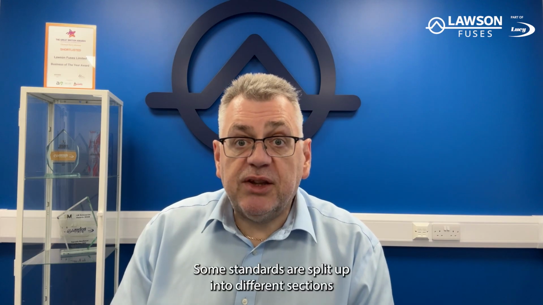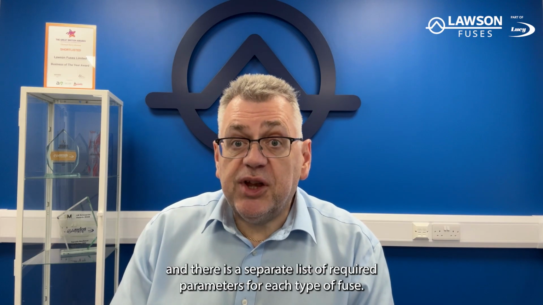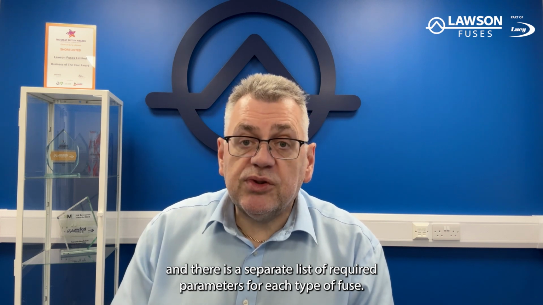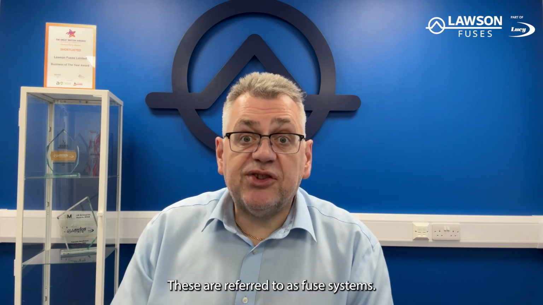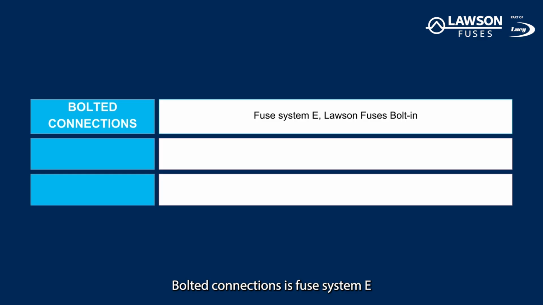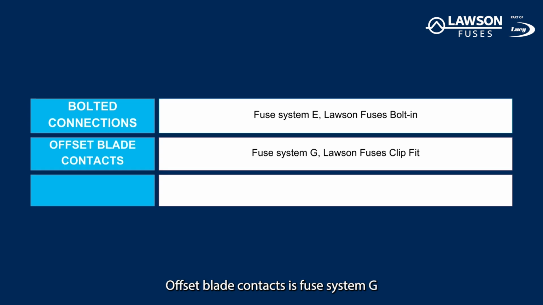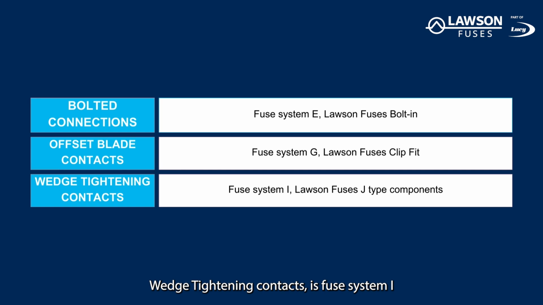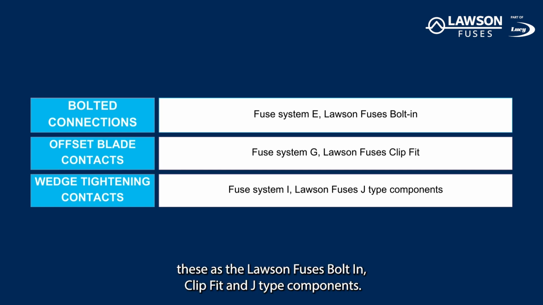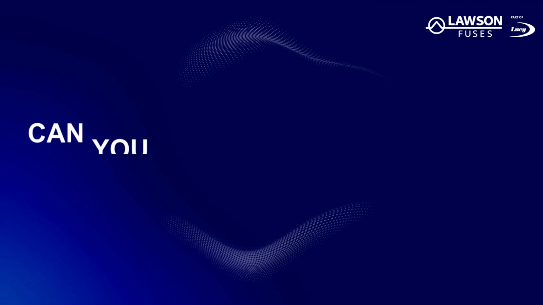Some standards are split up into different sections, and there is a separate list of required parameters for each type of fuse. These are referred to as fuse systems. So, for example, within 60269-2, supplementary requirements for use by skilled persons, i.e. industrial applications. Boiler connections is Fuse System E. Offset blade contacts is Fuse System G. Wedge tightening contacts is Fuse System I. Of course, you'll know these as the Lawson Fuses bolt-in, clip-fit and J-type components.